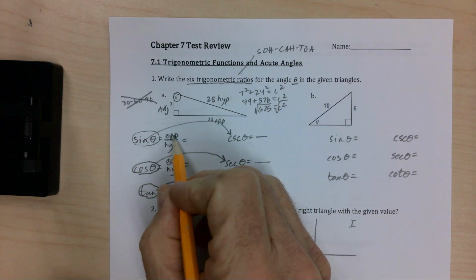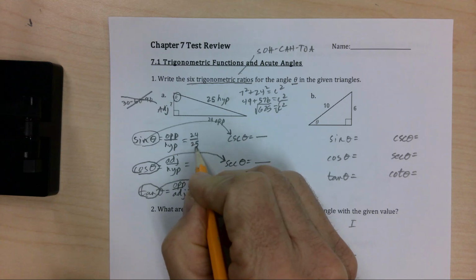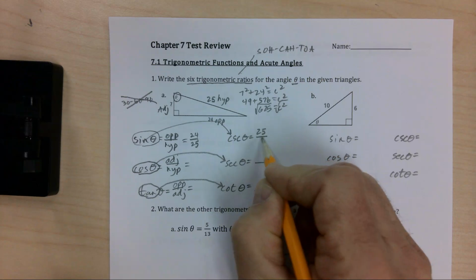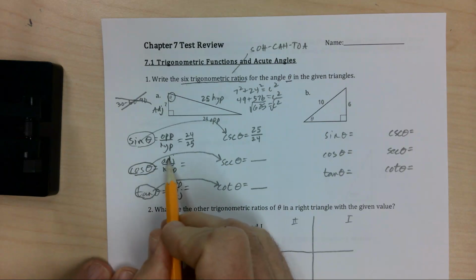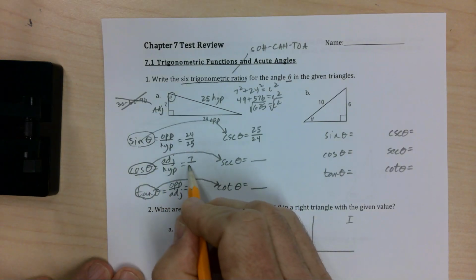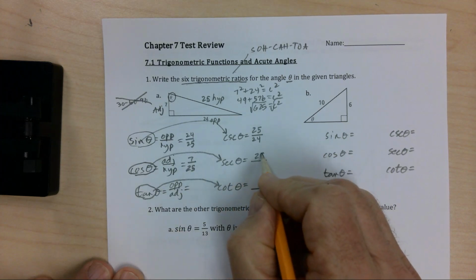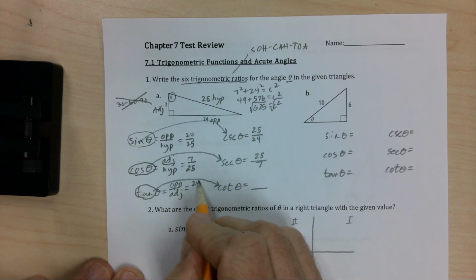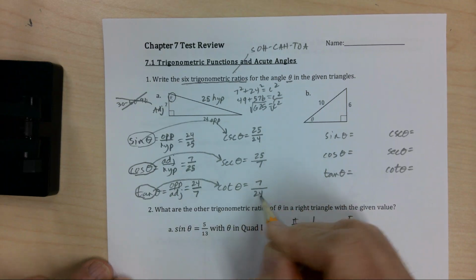So what's the opposite side? It's 24. What's the hypotenuse? 25. That can't be reduced, so leave it. Flip it. 25 over 24 is your cosecant. Cosine is adjacent. That's 7 over the hypotenuse, 25. Flip it to find secant, 25 sevenths. Tangent is opposite over adjacent. Flip it, 7 over 24.